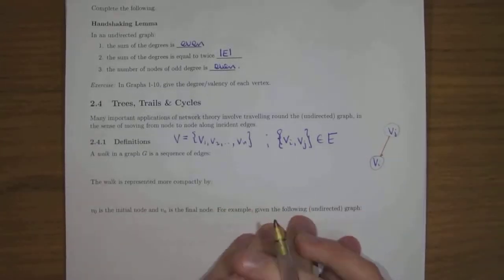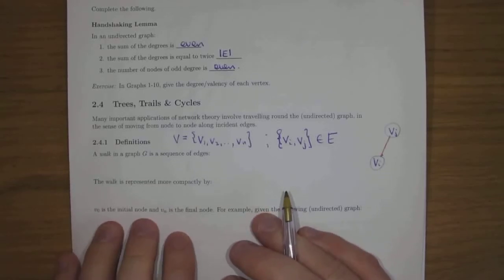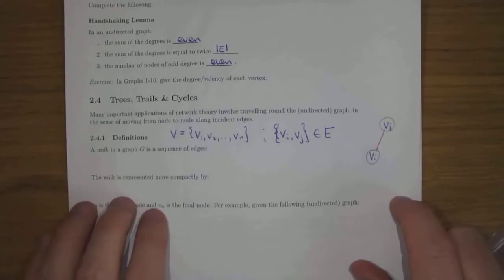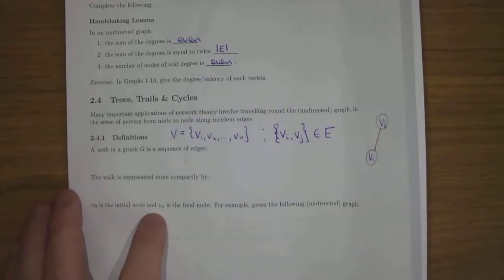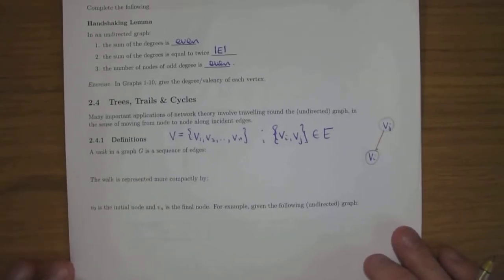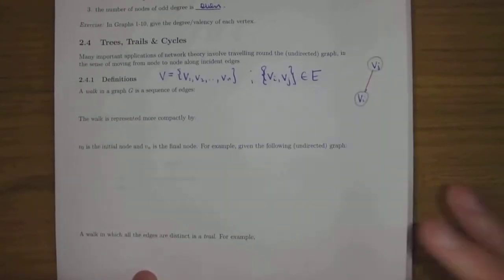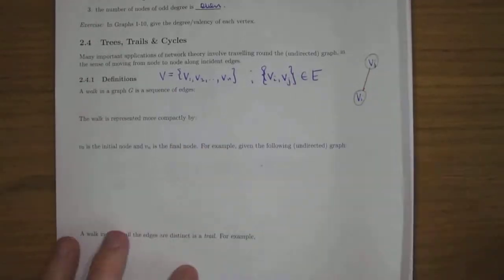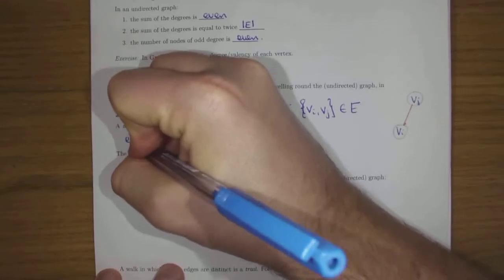Okay, so how do we write down a sequence of edges? I'm going to write down some kind of symbols like this. It's actually kind of difficult to do this. I think we'd be better off doing it with an example. So let's do it with an example to explain these.